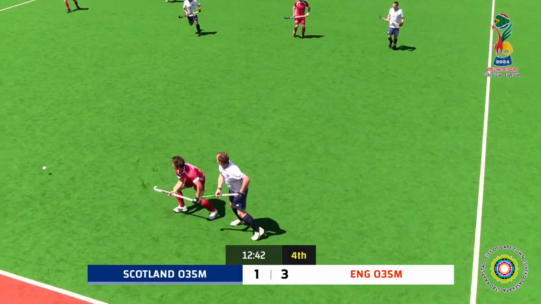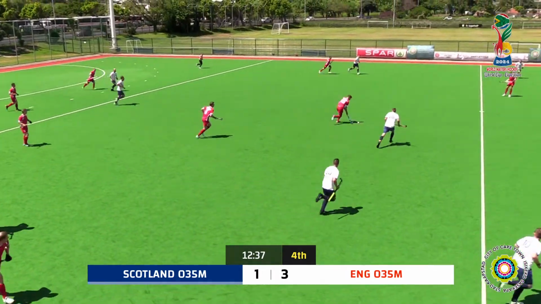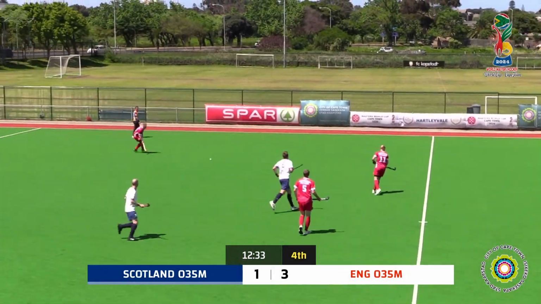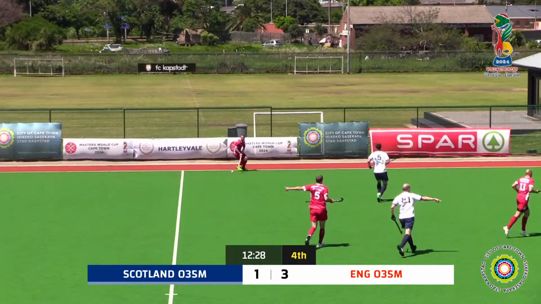Now, Scotland with the man up. How are they going to deal with this situation? That's exactly not what they wanted to do. They don't want to throw the ball away. They've got to be comfortable in possession. Build up a few phases. Find that 2v1 where the opposition is a man down.